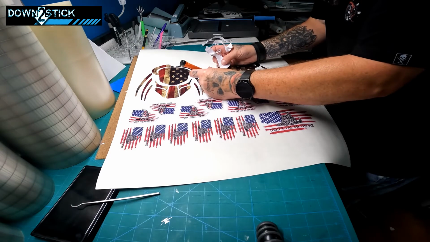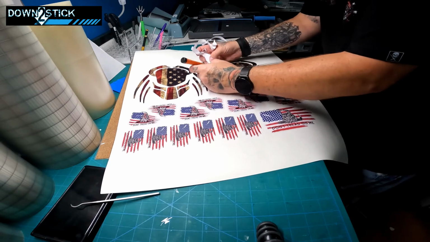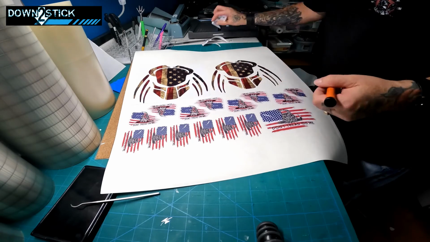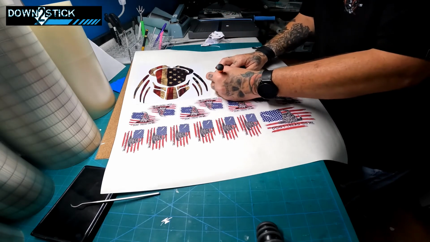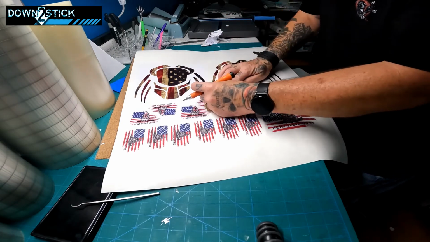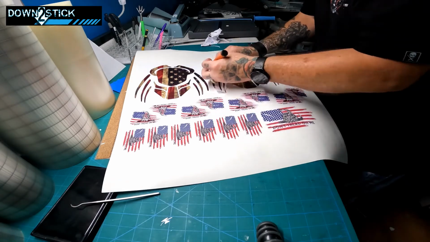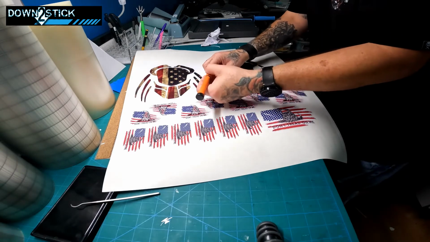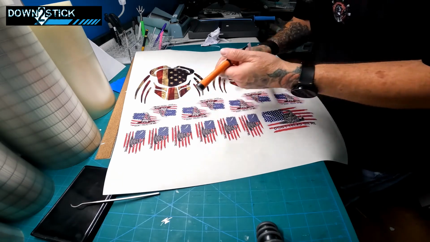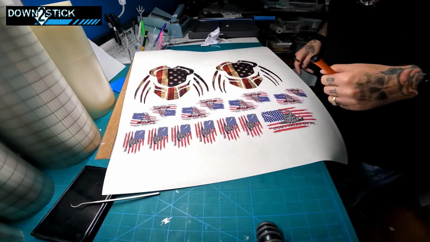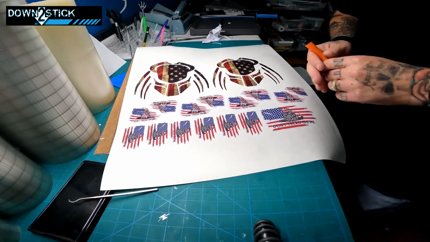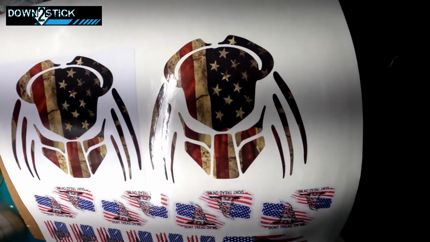Another thing on this is a printed sticker, but it does have to be applied like a vinyl sticker. It's going to have a transfer mask on the top, and same methods. Yeah, that's it. That's the Predator.